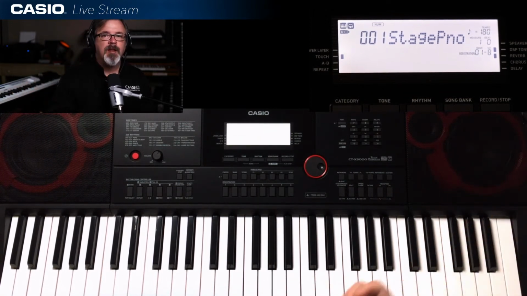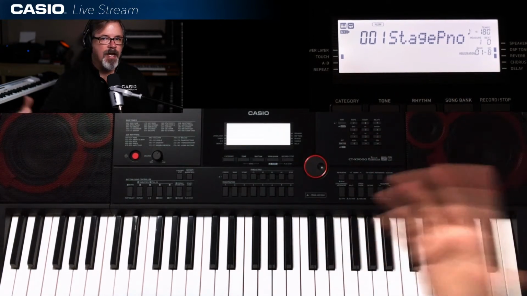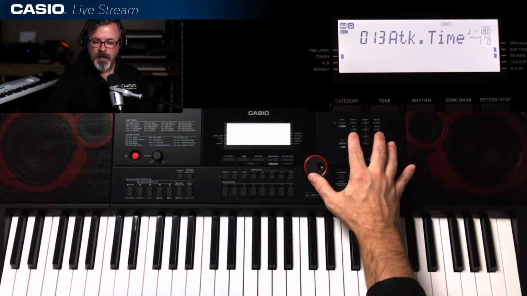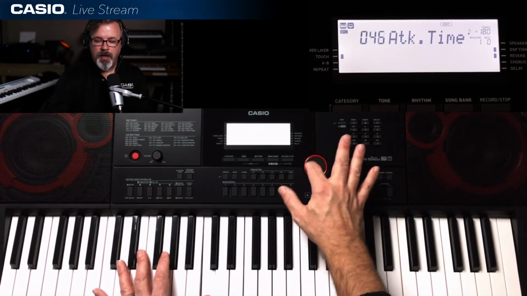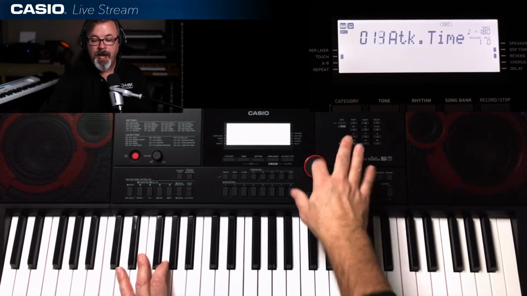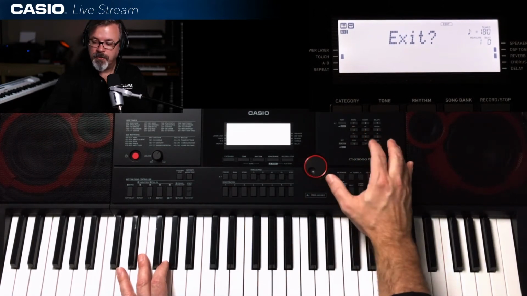All the effects are available. Some of the parameters that we talked about earlier, like attack and release, won't work quite the same way as they will on a synth sound. So, you can't turn the piano into a pad, at least this particular preset. Some of the others you might be able to. No, I don't want to exit.